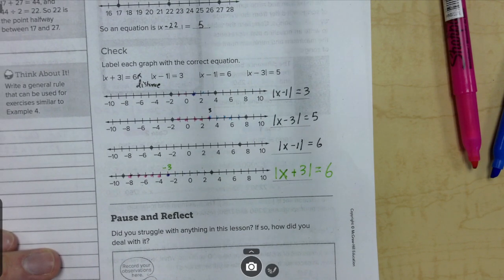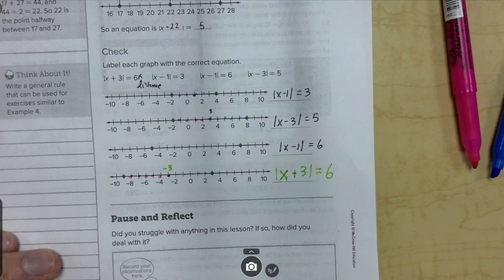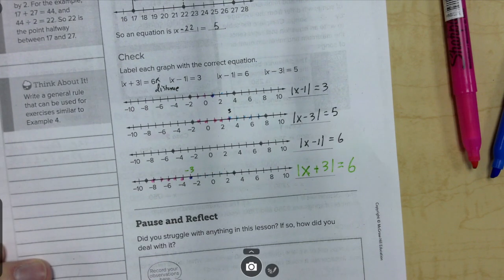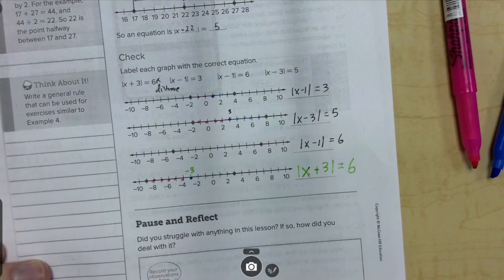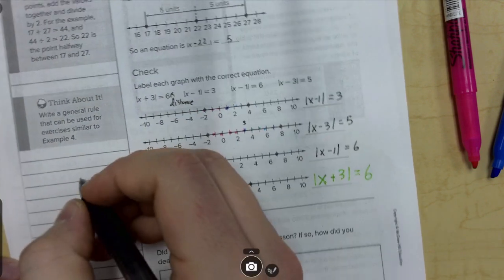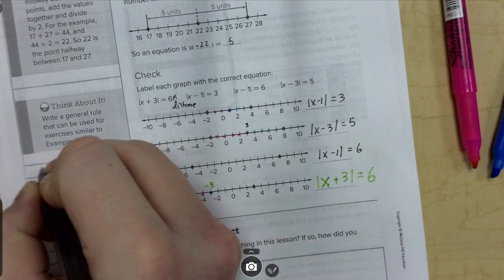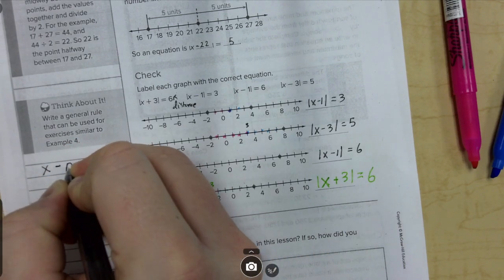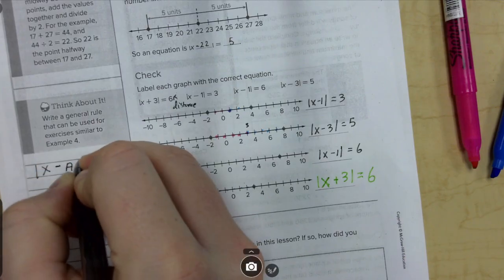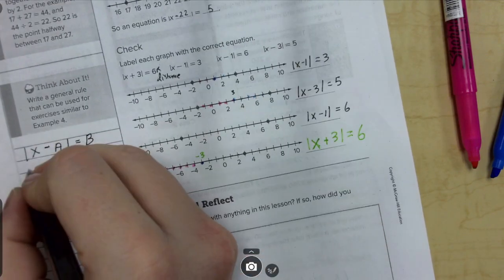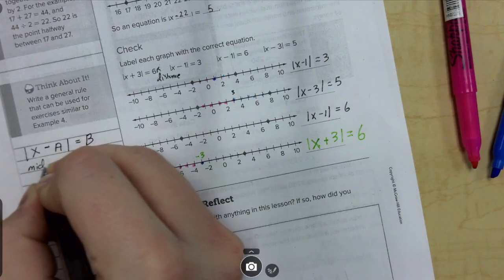Write a general rule that can be used for exercises similar to example 4. All right. X minus A equals B. Midpoint.